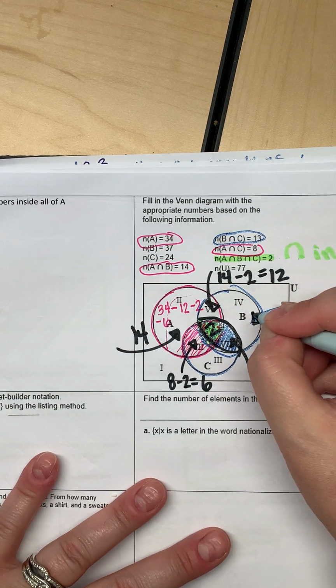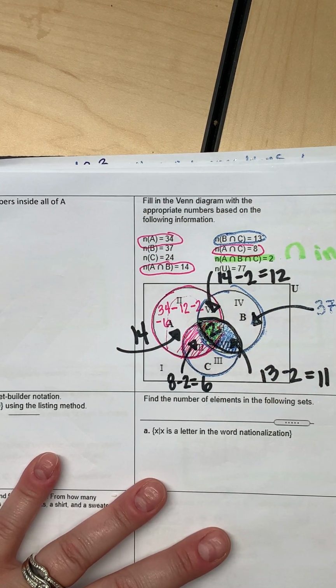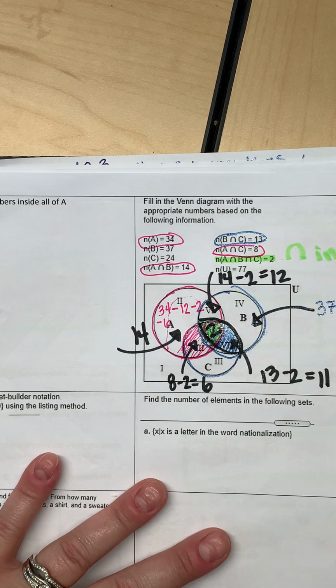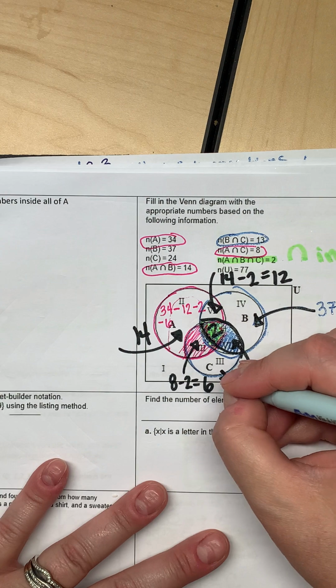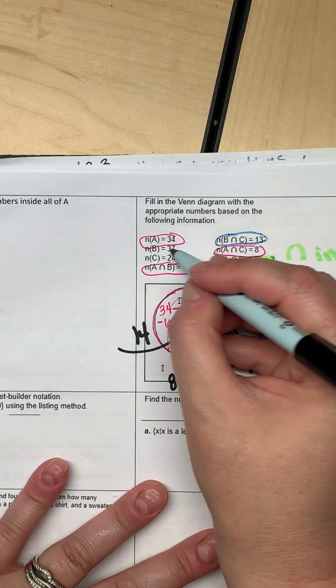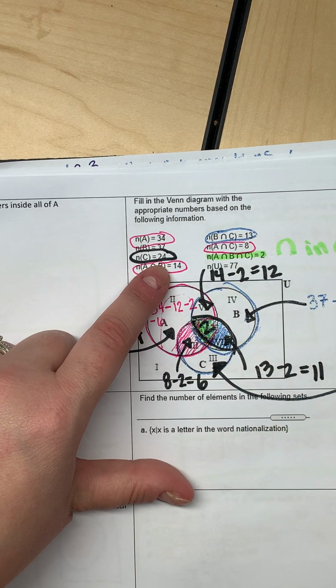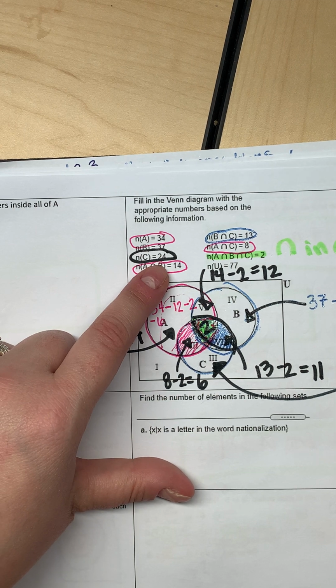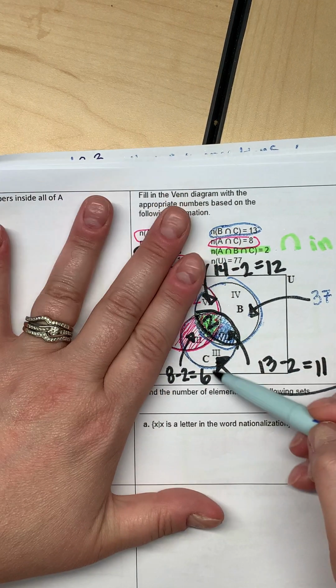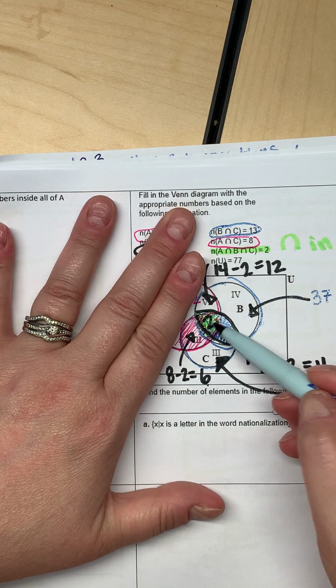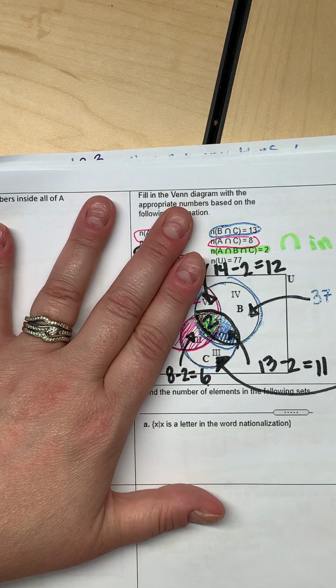So up in this little area, we just have a 12. The only thing left we haven't found is this C. All of C is 24, so we're going to say 24 minus any numbers that were from the C circles. So this 6, this 2, and this 11.